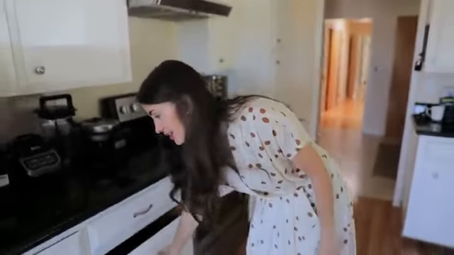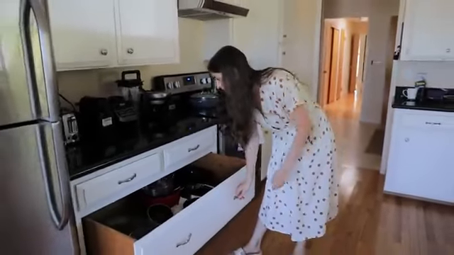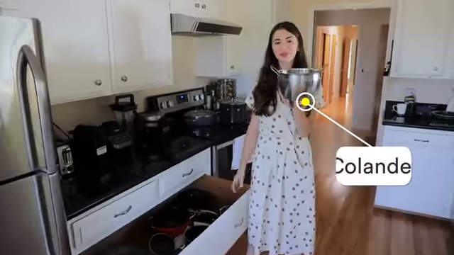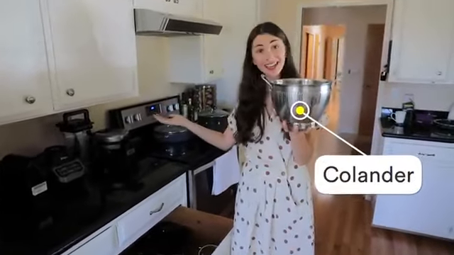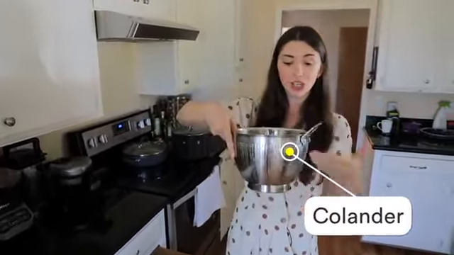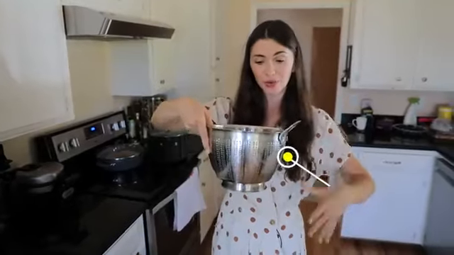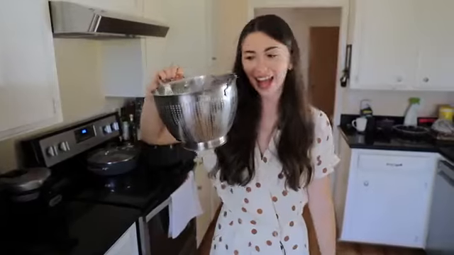When I say colander, do you understand what this means? Let's find a colander in my kitchen. Is it gonna be here? Oh yeah, this is your colander. When you make your pasta, you put it here to drain. So the water comes from your pasta and you enjoy it without any water, and colander helps you with it.